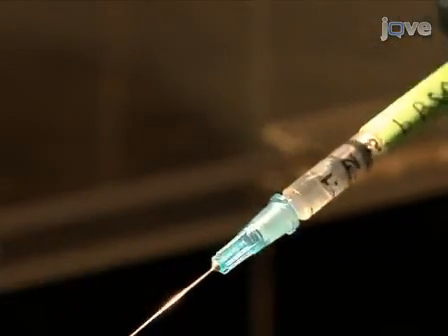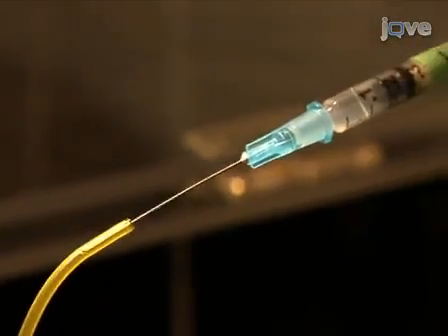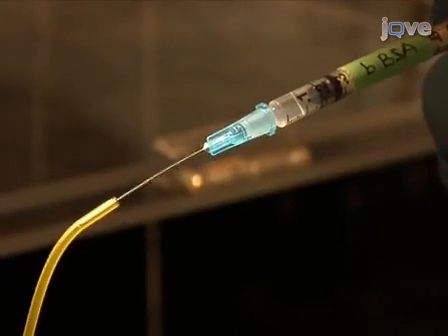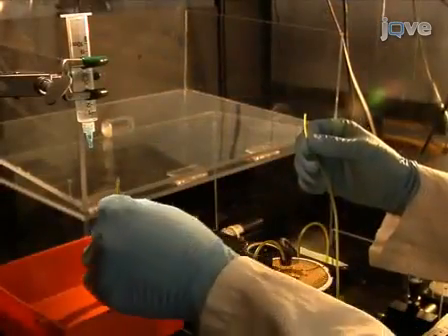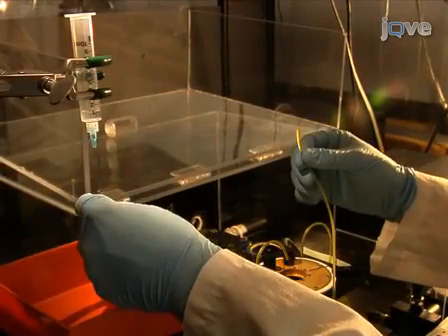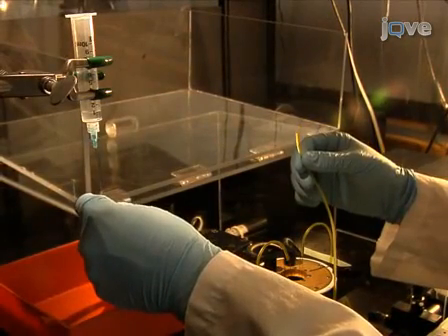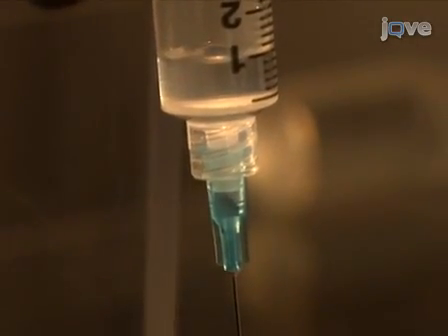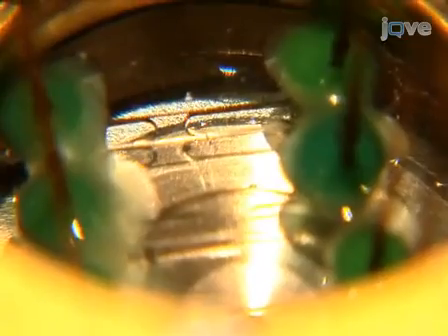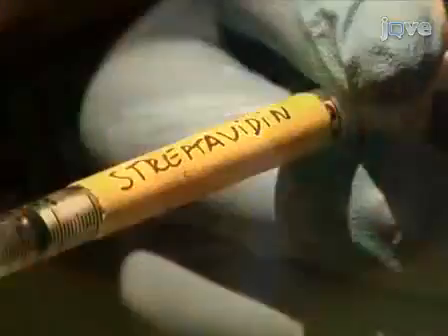Now inject a solution of 0.1 mg per milliliter biotinylated BSA in buffer A into the channel and incubate for at least 30 minutes. After the 30-minute incubation, flow 300 to 500 microliters of buffer A to remove any unadsorbed biotinylated BSA from the channel. Be careful not to trap any air bubbles in the chamber.